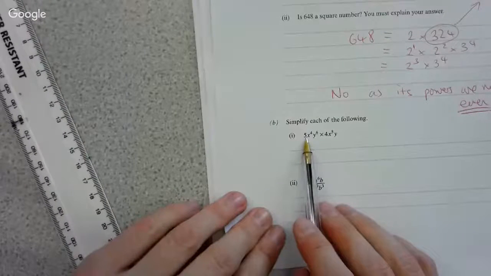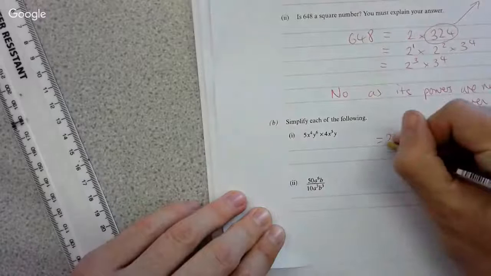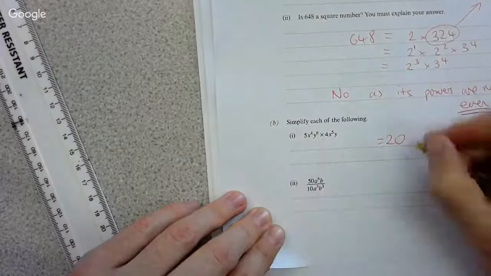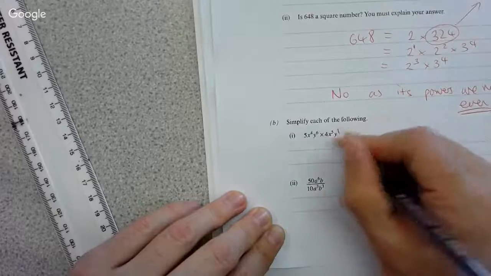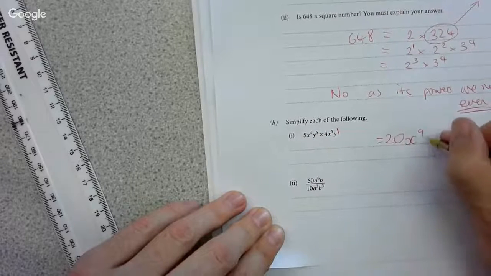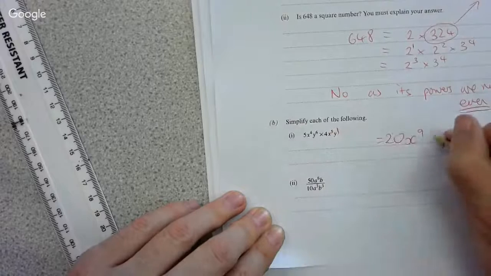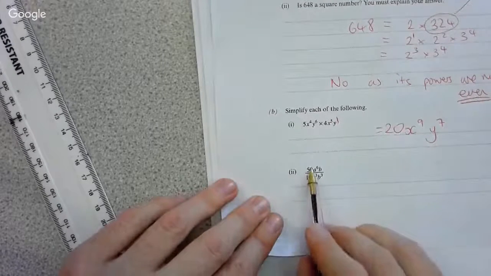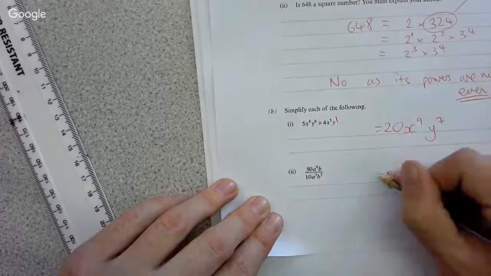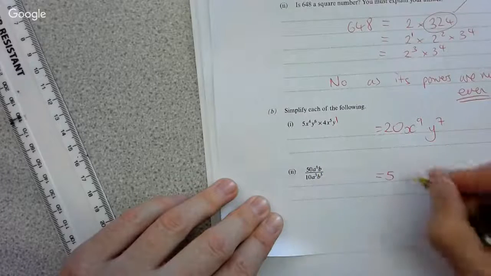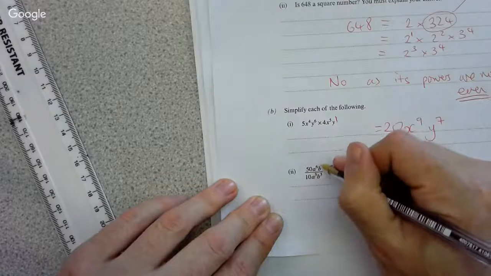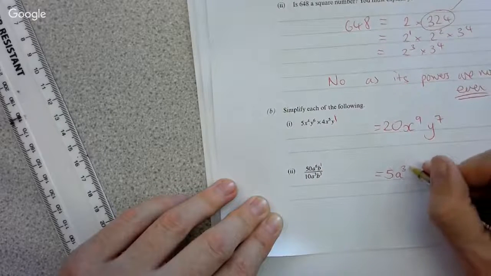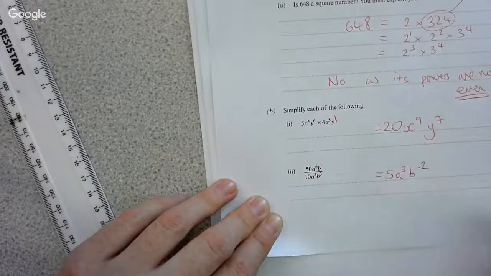Simplify each of the following. 5 times 4 is 20. X to the power of 4 times x to the power of 5 would be x to the power of 9. You add the indices for this bit. And this has really got a 1. X to the power of 6 times y to the power of 6 times y to the power of 1 would be y to the power of 7. 50 divided by 10, that's 5. A to the power of 6 divided by a cubed, you take away the powers to get a cubed. And then b, this is really to the power of 1. Take away 3 would be b to the power of minus 2. Nothing wrong with leaving it in that form.